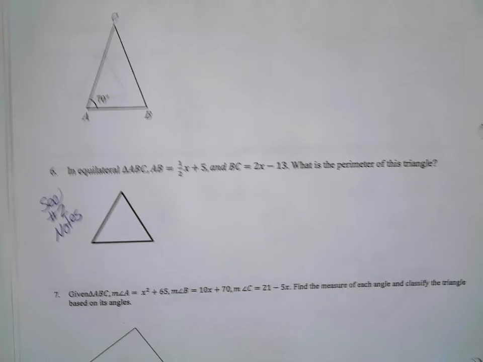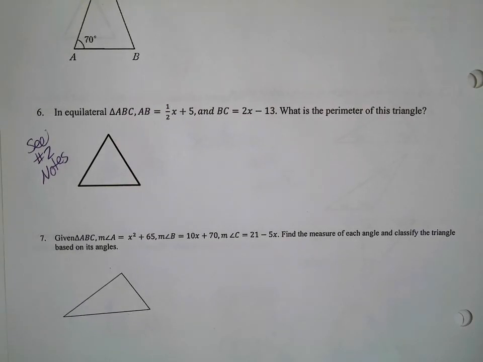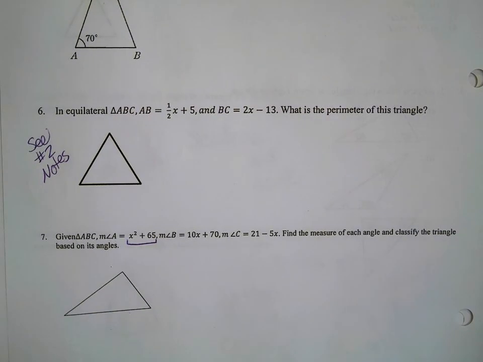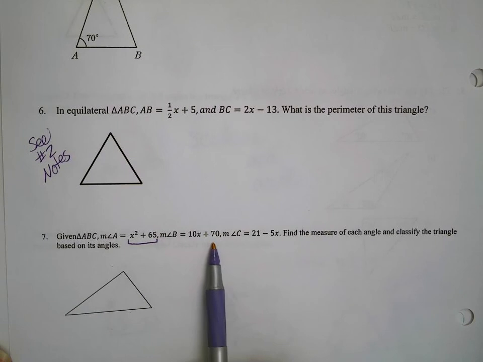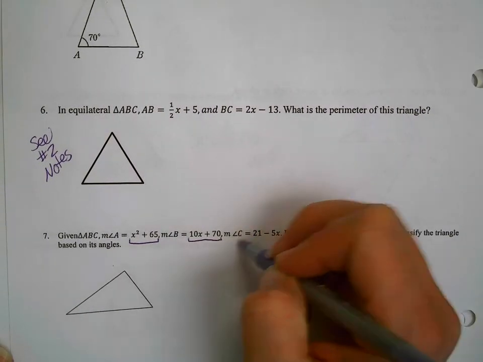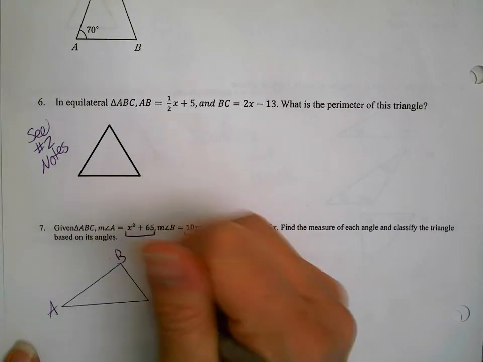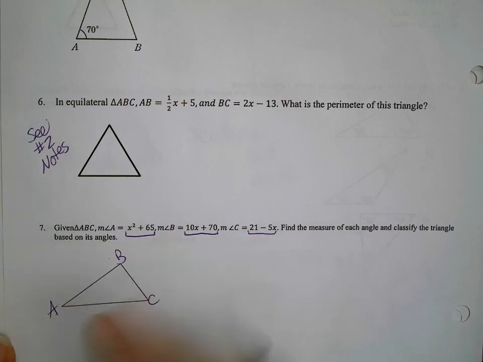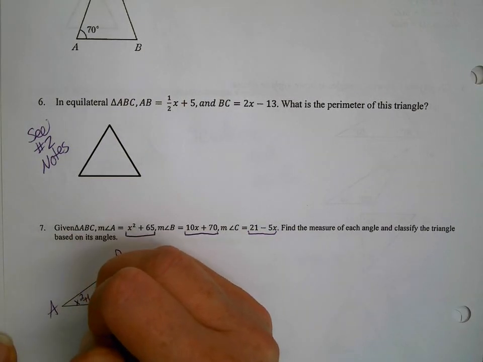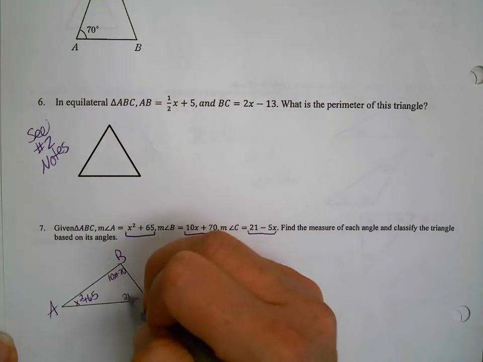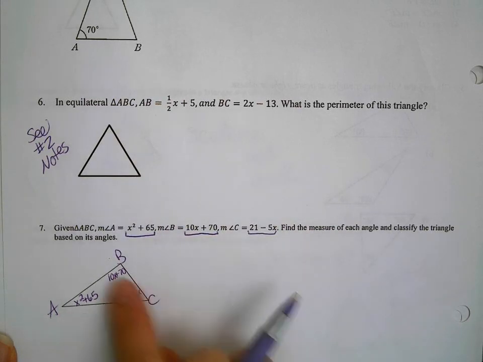All right. This very last question, number 7, I do want to help you set up. Given triangle ABC, measure of angle A is x squared plus 65. The measure of angle B is 10x plus 70. The measure of angle C is 21 minus 5x. Now, we don't know which one's the bigger one or smaller one, but if I just look at this picture, one angle is x squared plus 65. Another angle is 10x plus 70. The third angle is 21 minus 5x. Those are angle measures.